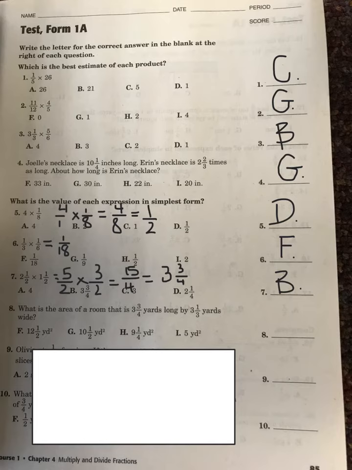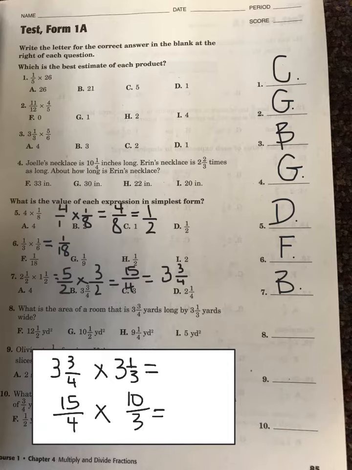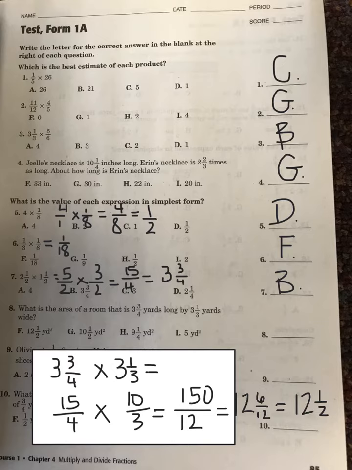For number 8, what is the area of a room that is 3 3/4 yards long by 3 1/3 yards wide? So we have 3 3/4 times 3 1/3. We need to change these into improper fractions so that we can multiply across. So 3 3/4 will become 15/4. And then 3 1/3 will become 10/3. And we can multiply straight across, giving us 150 over 12, which we will then need to turn into a mixed number. So we need to see how many times 12 goes into 150. And 12 goes into 150 12 times, and then leaves us with 6/12, which can simplify down to 1/2, which is 12 1/2 yards squared, which is letter F.